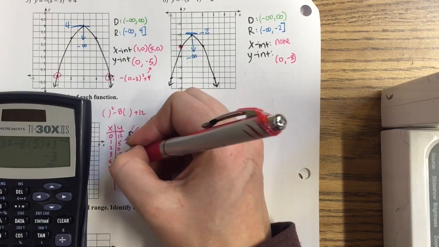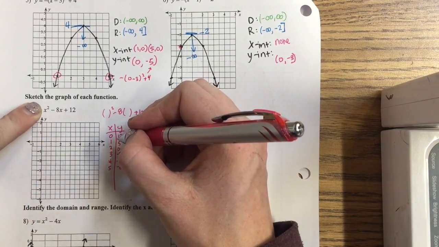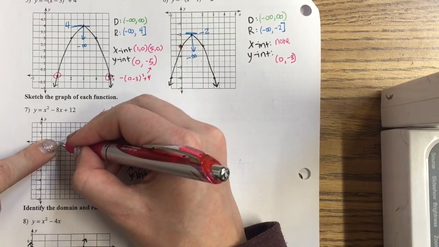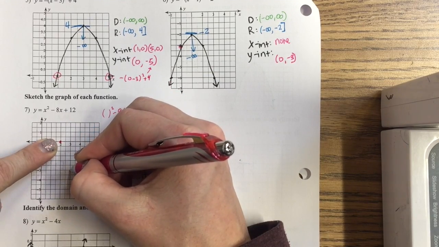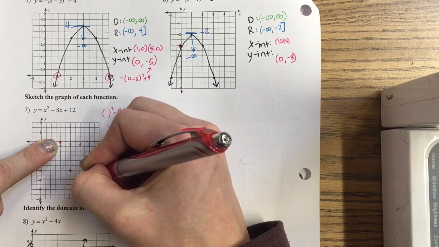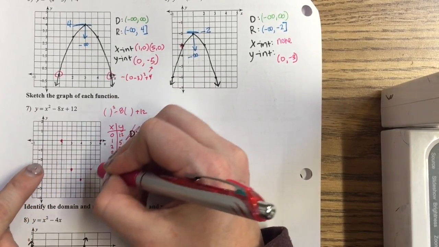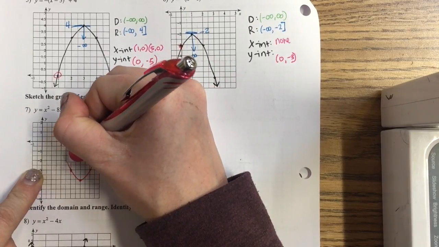See what happens. Okay, 0 is at 12, doesn't fit. 1 is at 5, doesn't fit. 2 is at 0. 3 is down 3. 4 is down 4. 5 is down 3. And then I can match to make my parabola or a U shape.